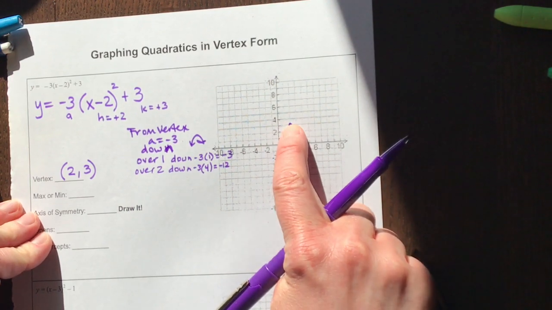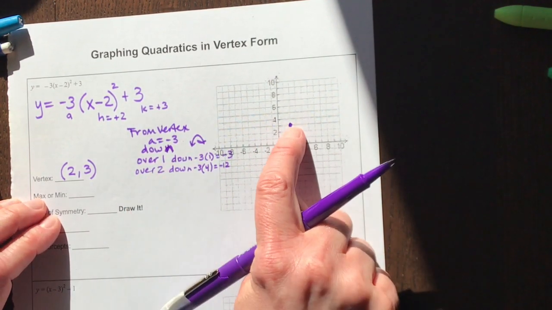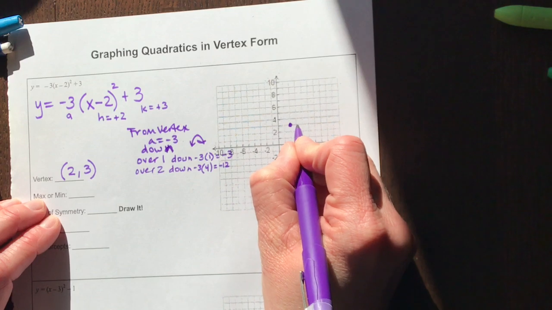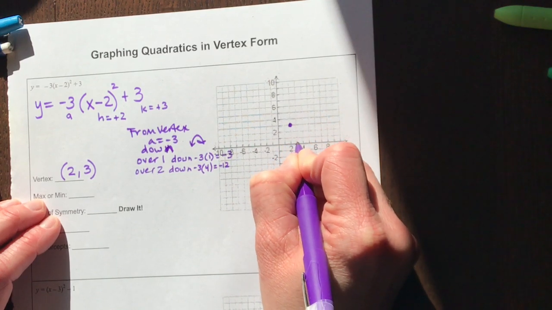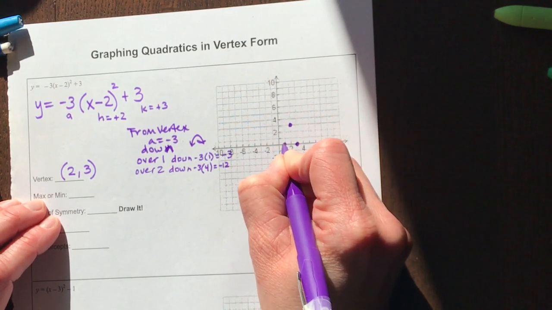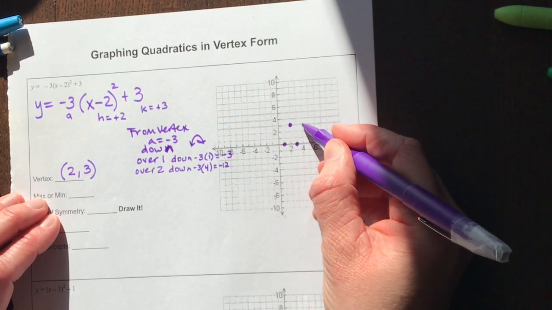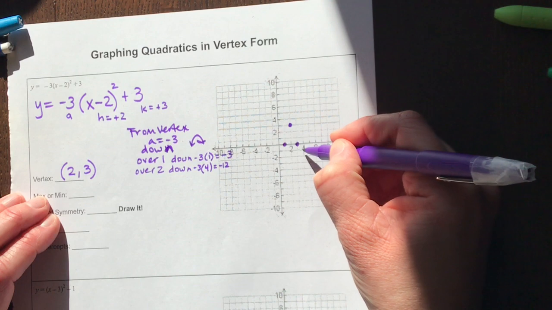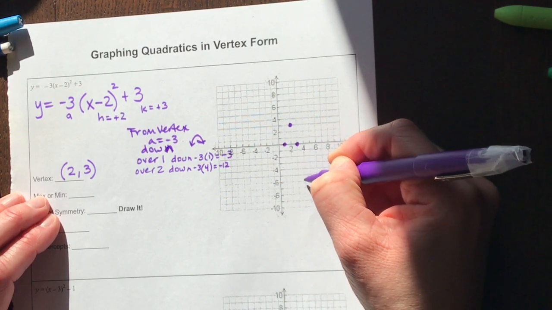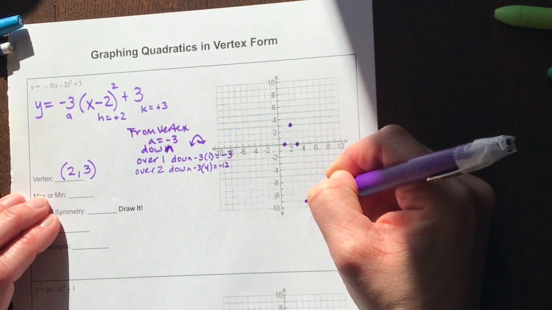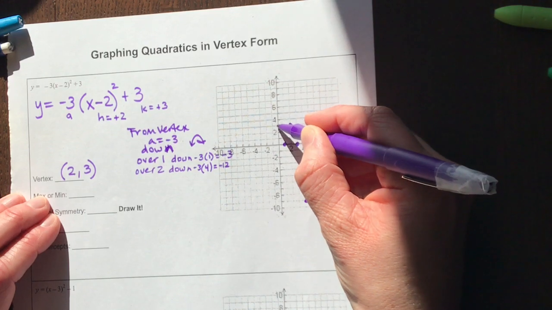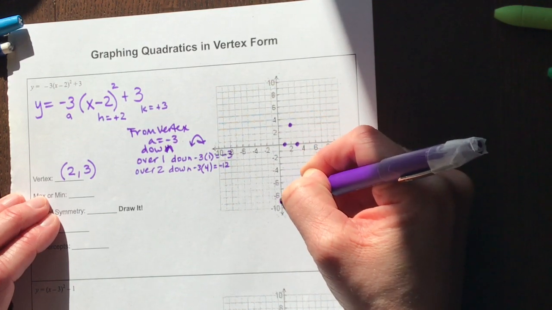As I'm looking at my points then, I'm going to go from my vertex over 1 and down 3, 1, 2, 3. And then on the other side, down 3. From my vertex, I'm going to go over 2 and then down 12: 1, 2, 3, 4, 5, 6, 7, 8, 9, 10, 11, 12. And then in the other direction, over 2 and also down 12.